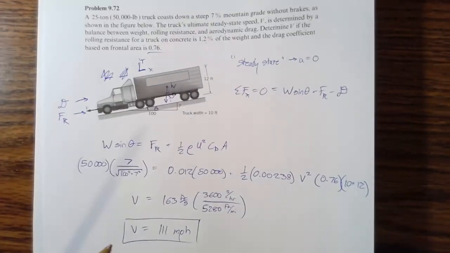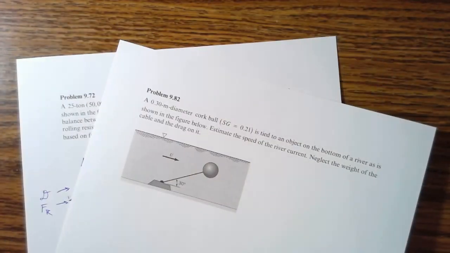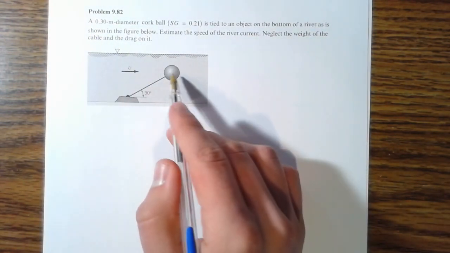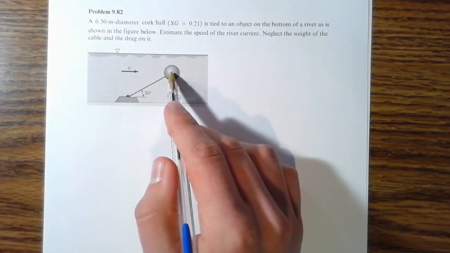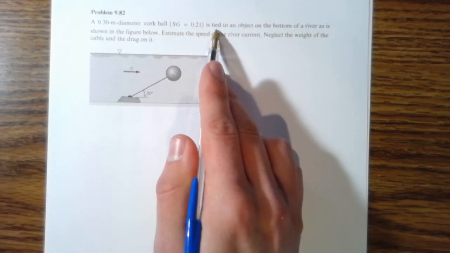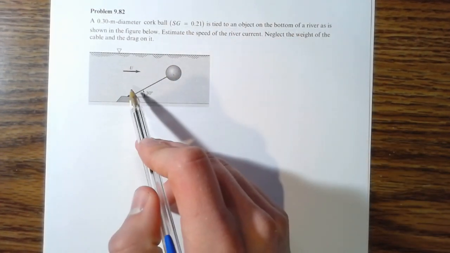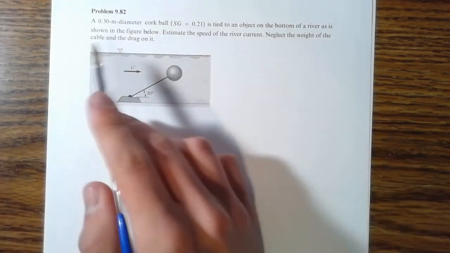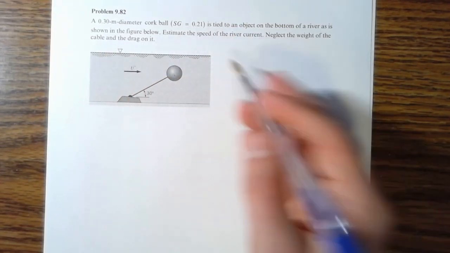The second problem is still plug and chug, but there's a little bit more going on. We have this 0.3 diameter cork ball, with a given specific gravity, tied to an object at the bottom of the river, shown in the figure below. Estimate the speed of the river current. Neglect the weight of the cable and the drag on it.